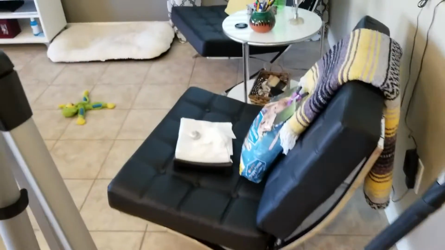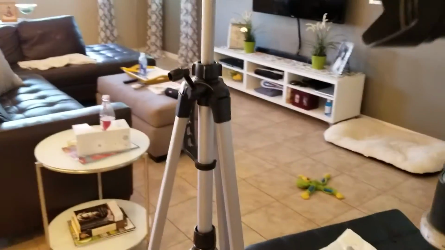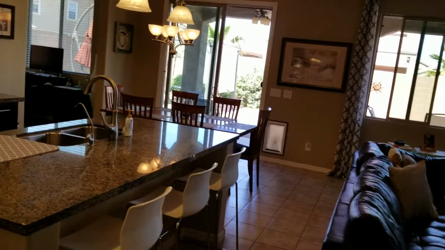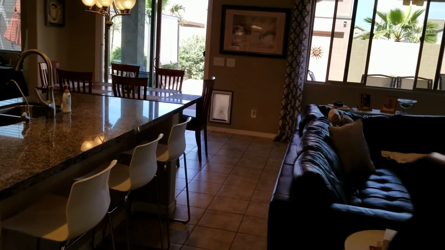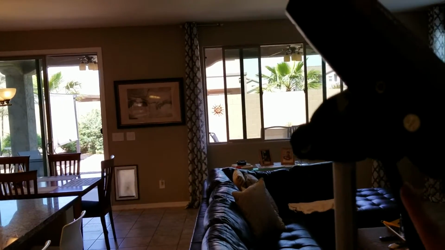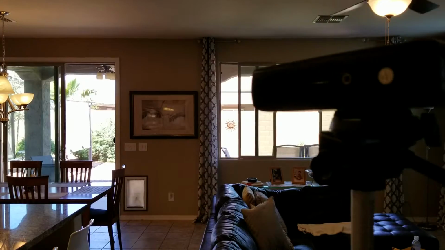So I'm going to take the flash and I'm going to put it behind the camera, and I should theoretically get a really good window pull. Now, we're going to have to do a little bit of adjusting. Oh, I almost hit the tripod. Okay, so we're going to need to adjust this to point right at the window.